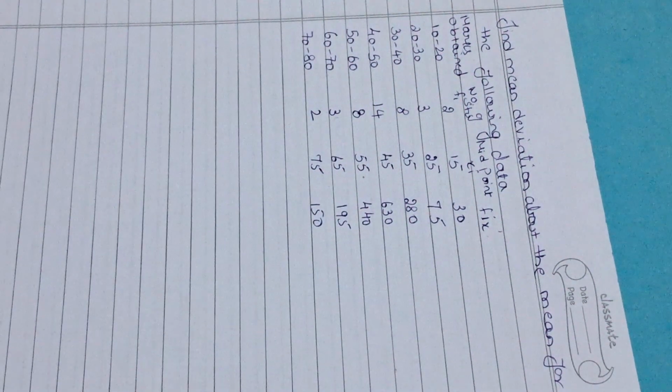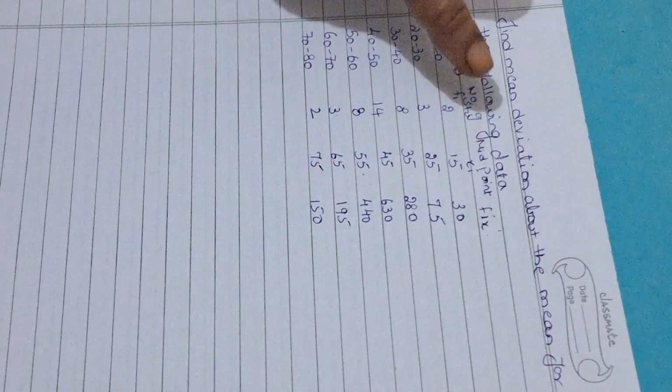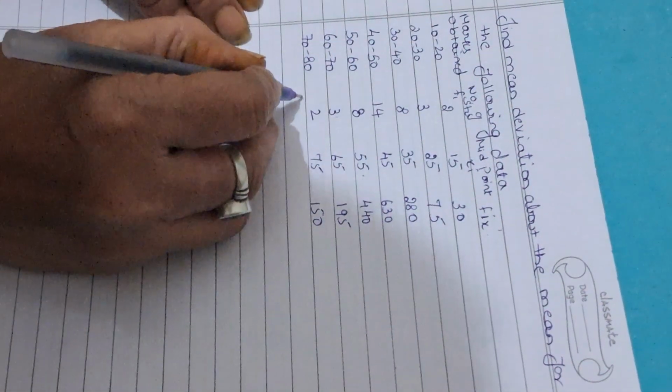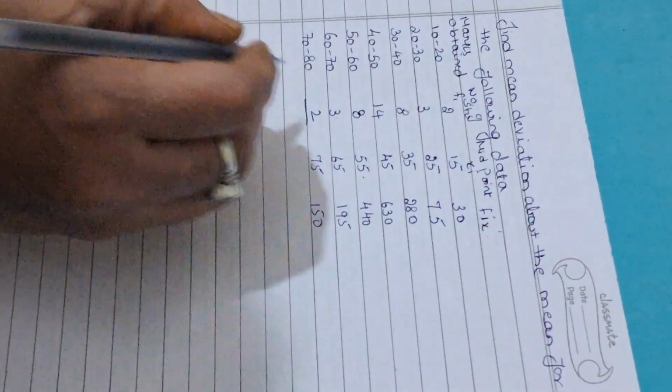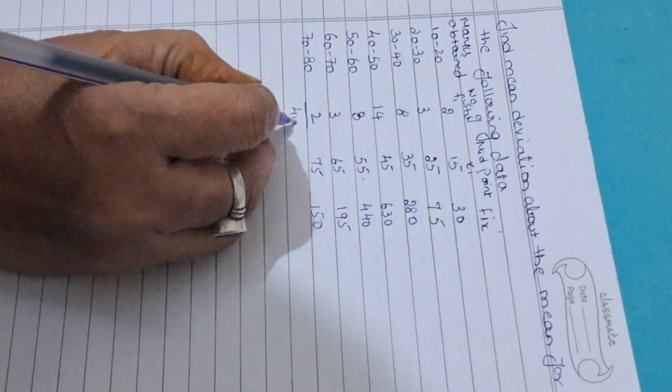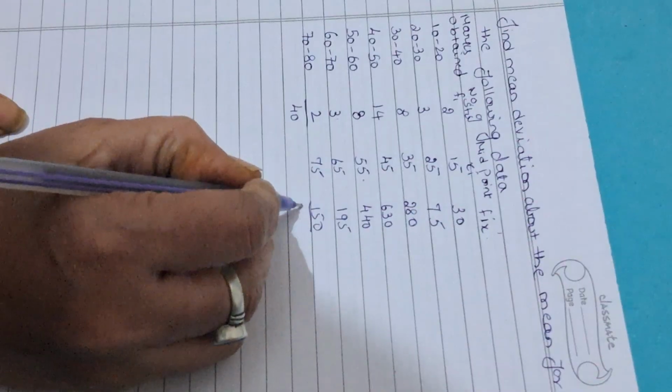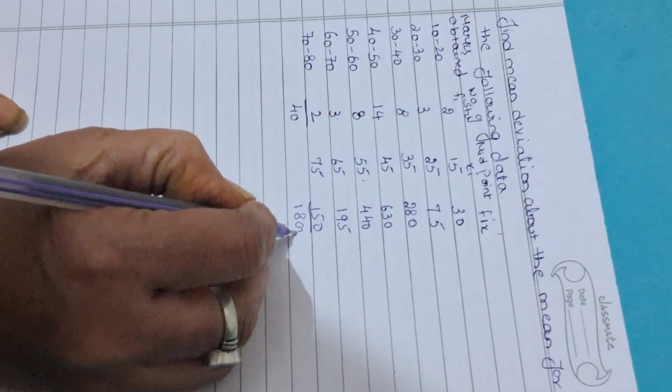Now the next step is to add the frequencies as well as these products. Adding the frequencies, I get 40. Adding the products, I get 1800.